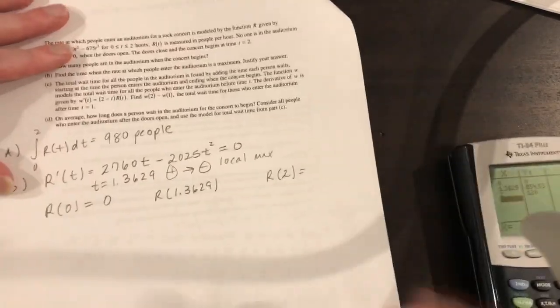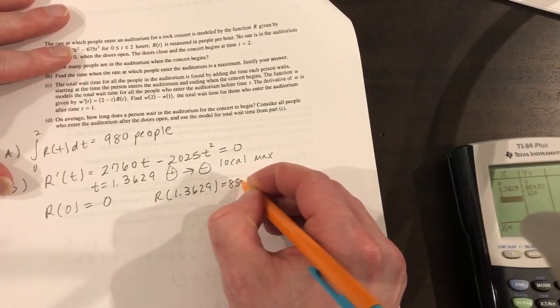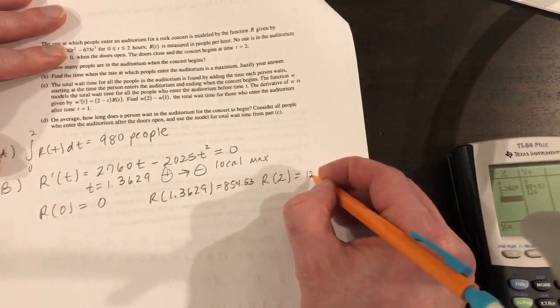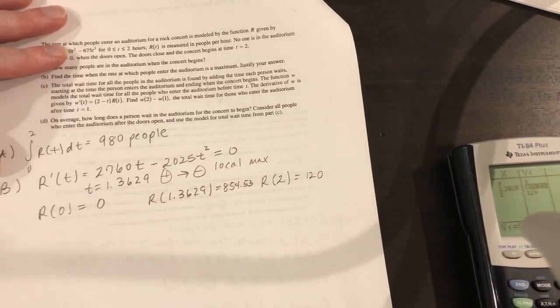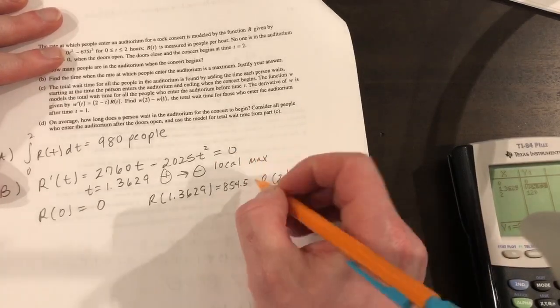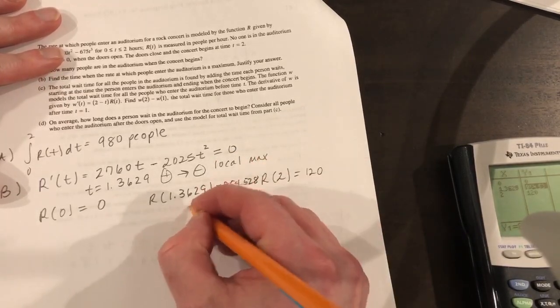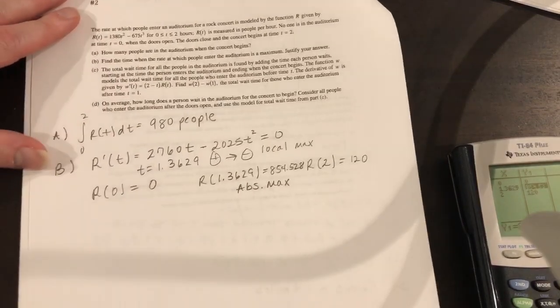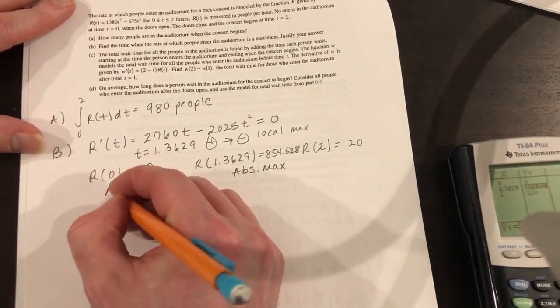Okay, so we get 0, 854.53, and then 120. 528. Actually, that's 528. So this would be your absolute max. Okay? And this would be your absolute min.